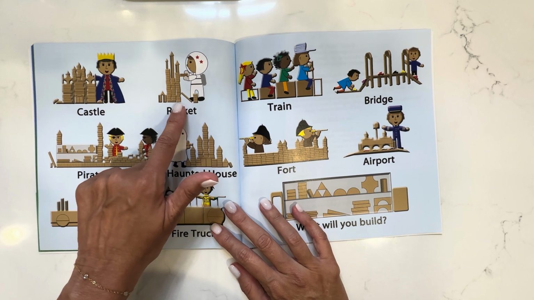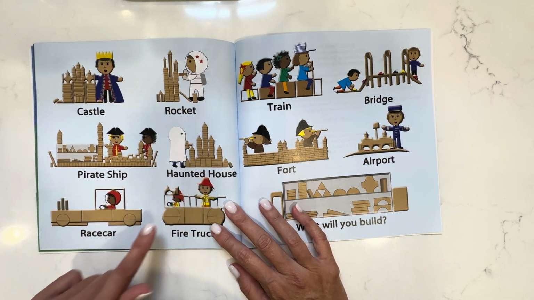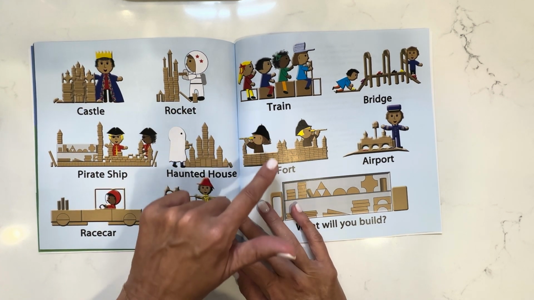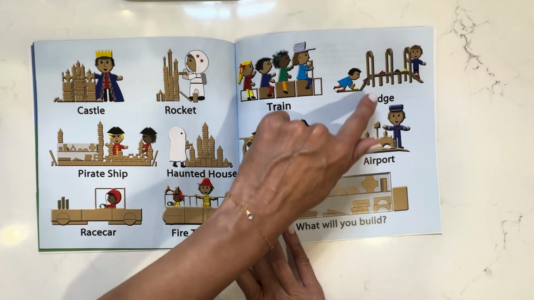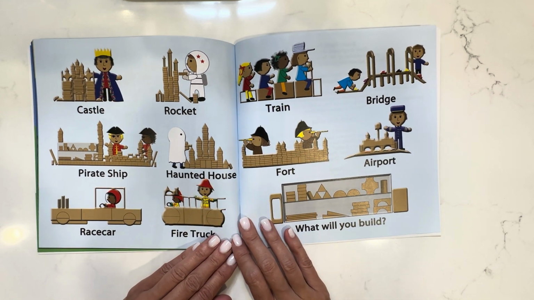Look at all the fun things that you can build with blocks. What great ideas! Have you made some of these things? What do you like to build with blocks?